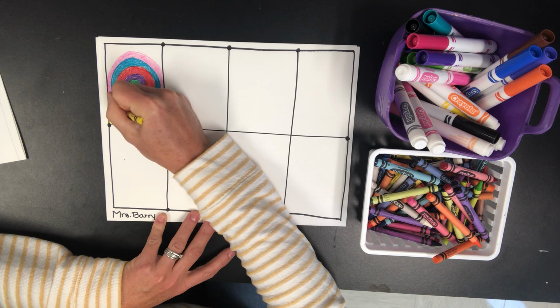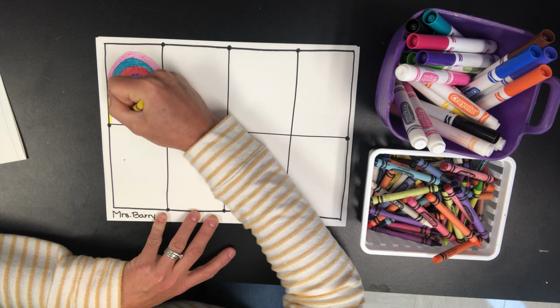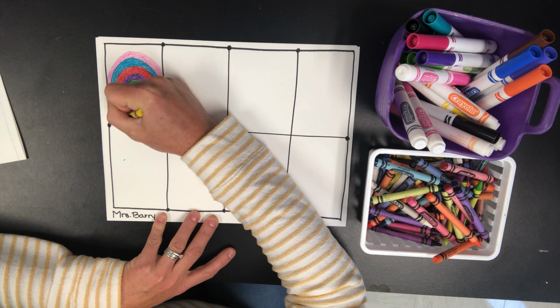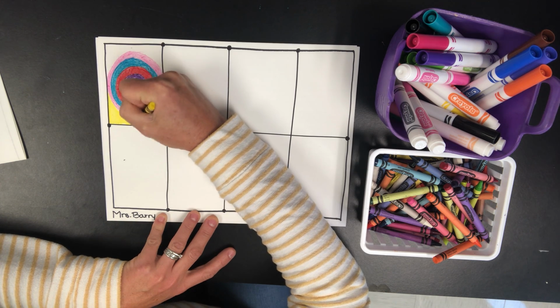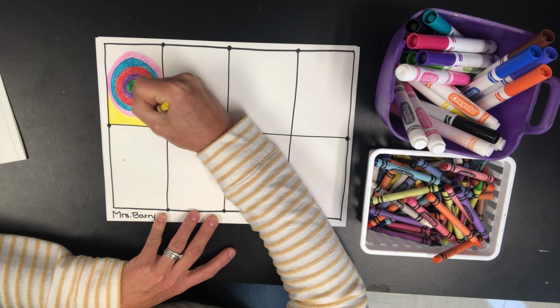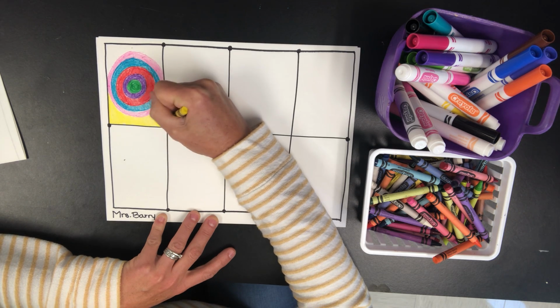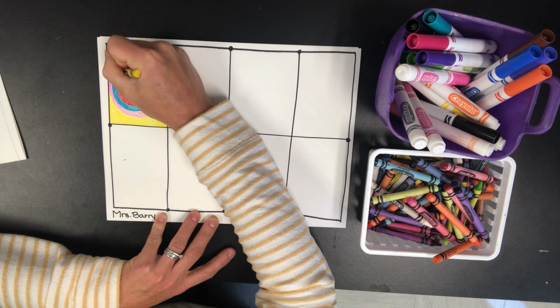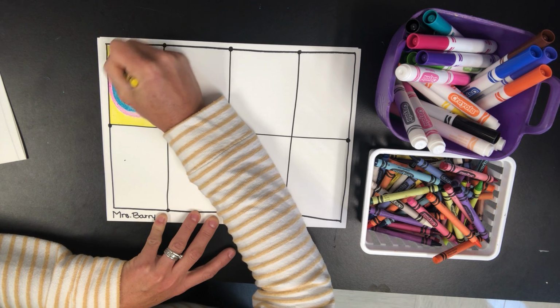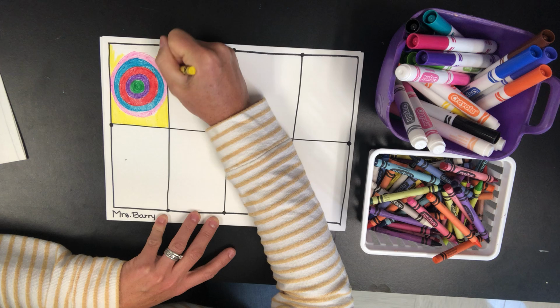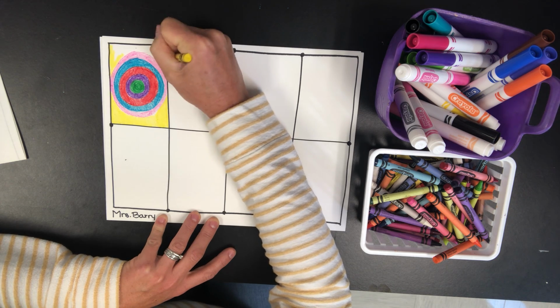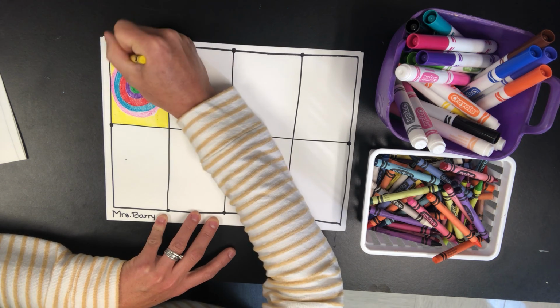Okay, coloring, coloring. Like I said, this is something that will take some time. Put music on, enjoy the process, think about all those circles you can create. I did this one with crayon. I will demonstrate if you want to do markers. I will do another little video for markers.